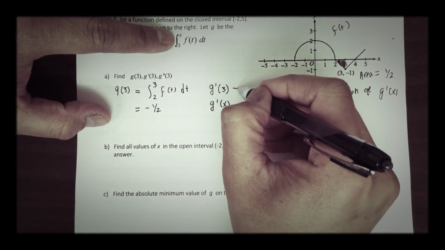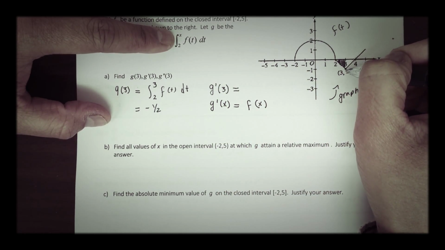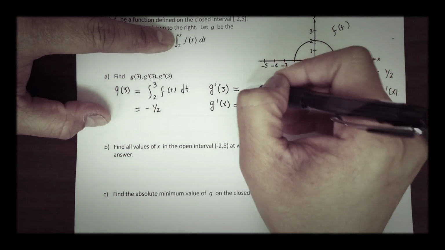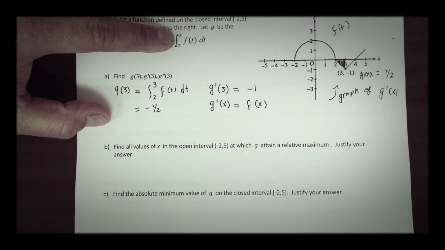So we now want to find g prime at 3, so you go to 3, 1, 2, 3, and then the output is negative 1. So therefore g prime at 3 is negative 1, because this is the graph of g prime.